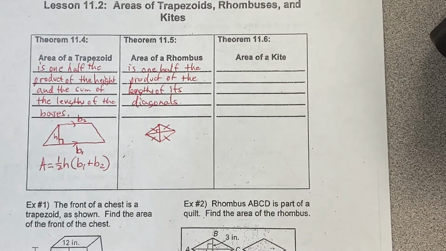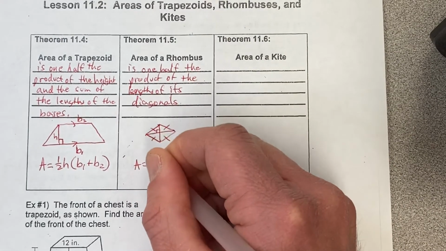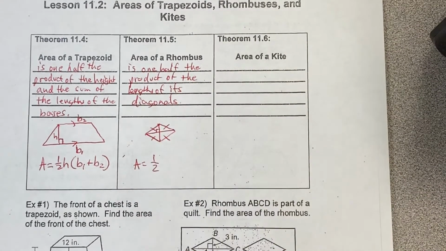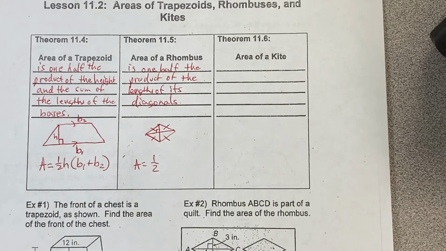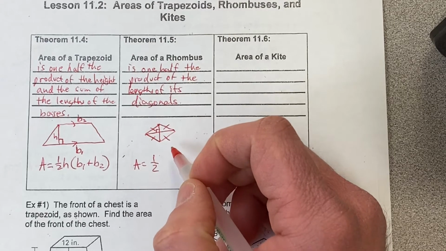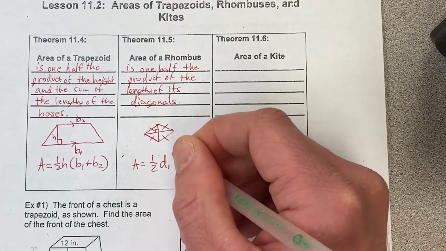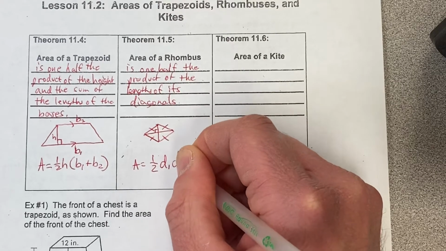So it's 1/2 the product of its diagonals. The diagonals are not necessarily going to be the same measure, more often they are not. So you've got diagonal 1 and diagonal 2.